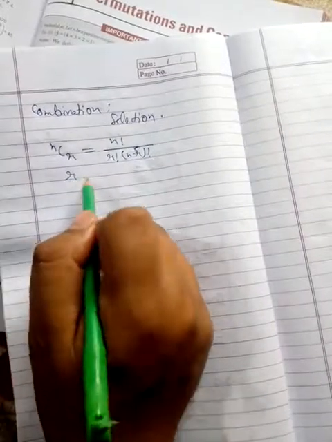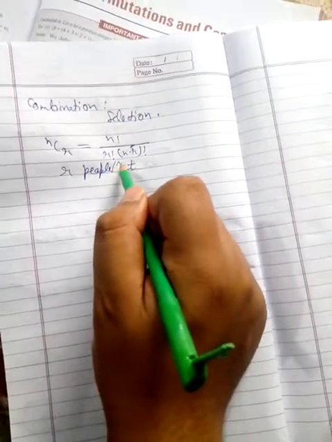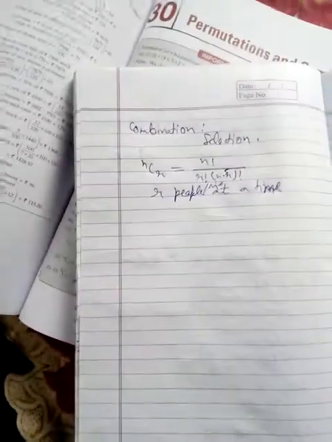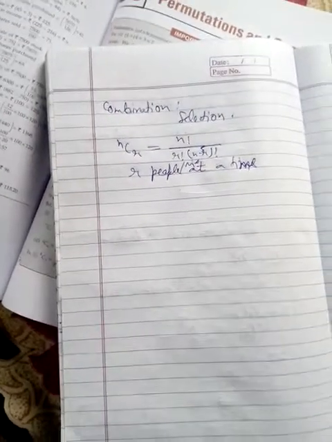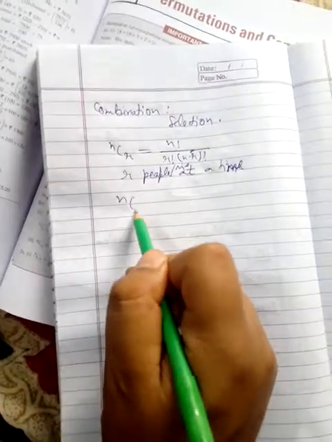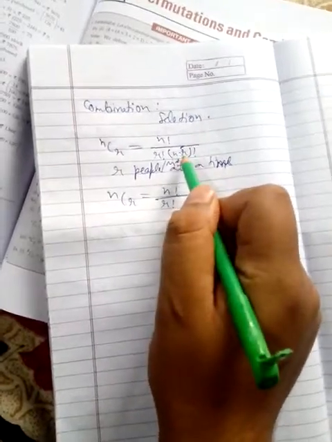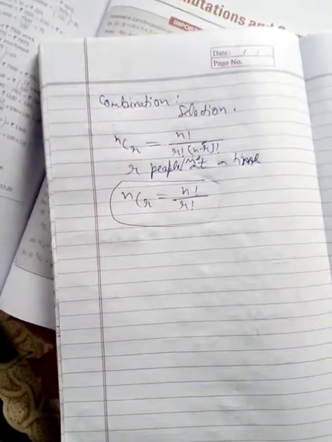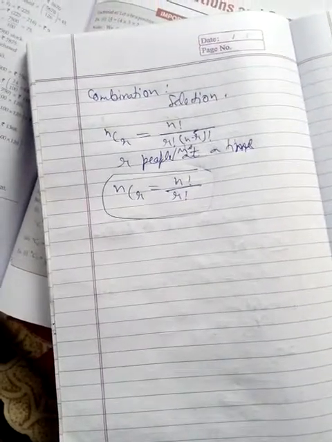And this is the formula when we are selecting r people or r things at a time. And what if we select all the things at the same time? Then nCn is n factorial divided by n factorial, because n minus n would be 0 factorial and that would become 1. So these are the formulas that we are going to use to solve the two questions.